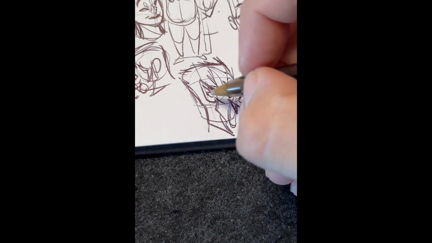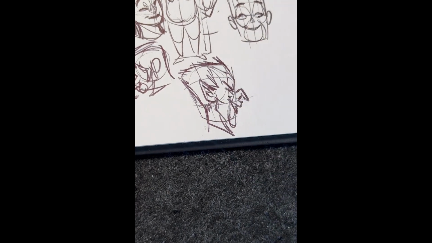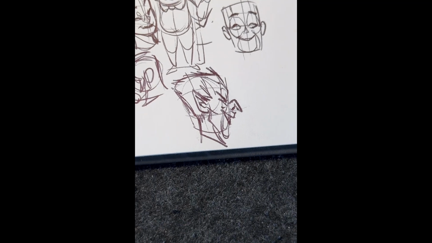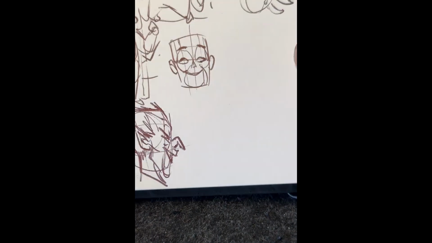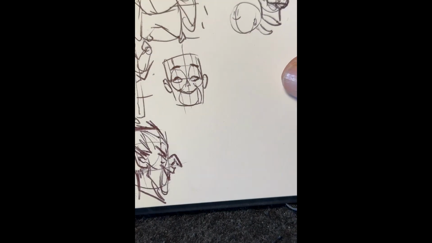If it's not an alarm, it's puppies, dude. I swear to God. All right, so can you draw, man? No, we're not drawing that right now.